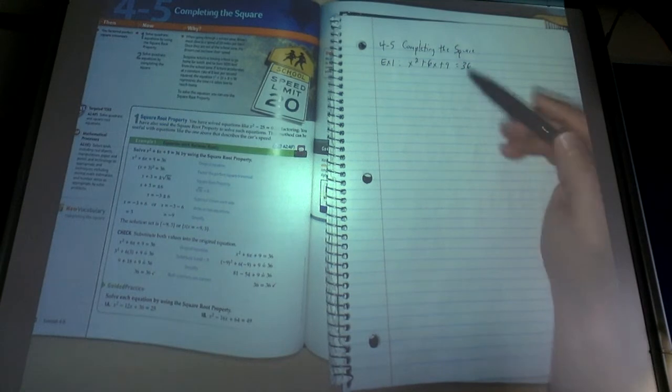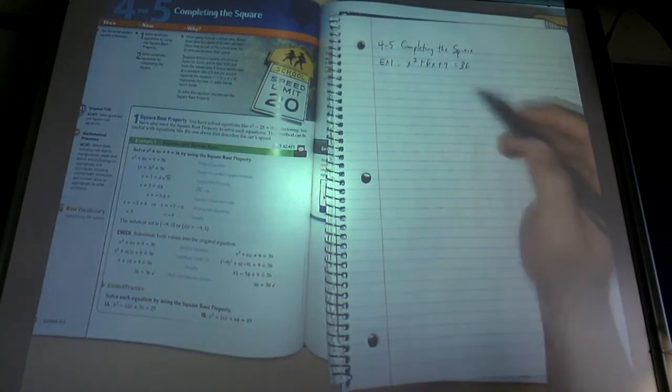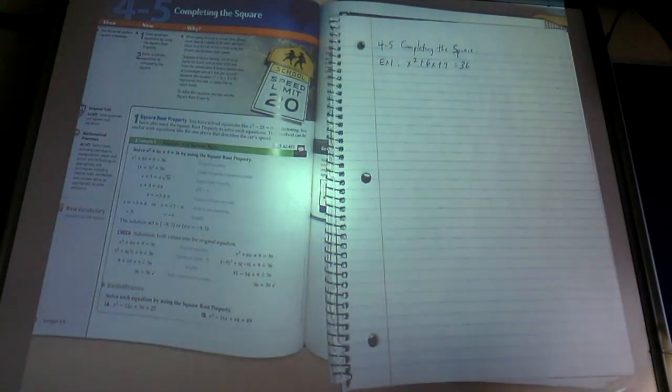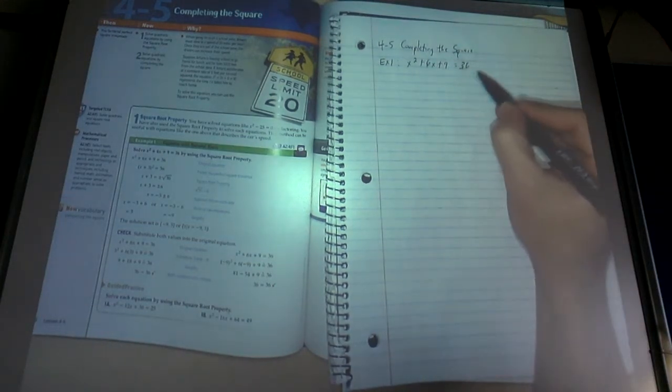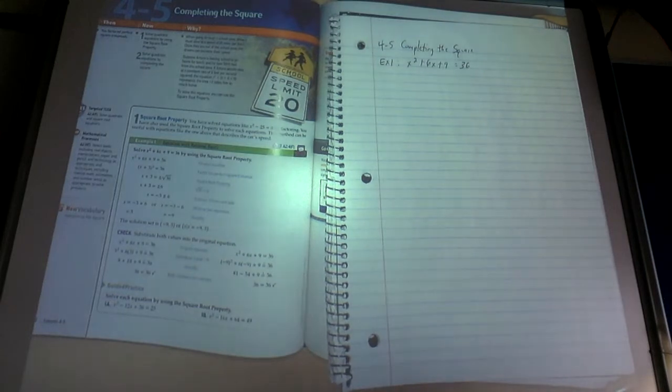I'm at example 1 on page 256, all right? And so kind of the clue in what you're looking for to start this. Now, you can do this with any quadratic, but here's some times that I would use it. If C is a perfect square and the number on the other side is a perfect square, then this is something that can be simple to work with sometimes.